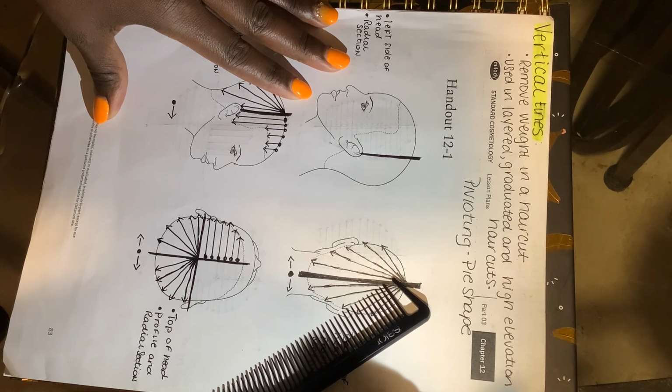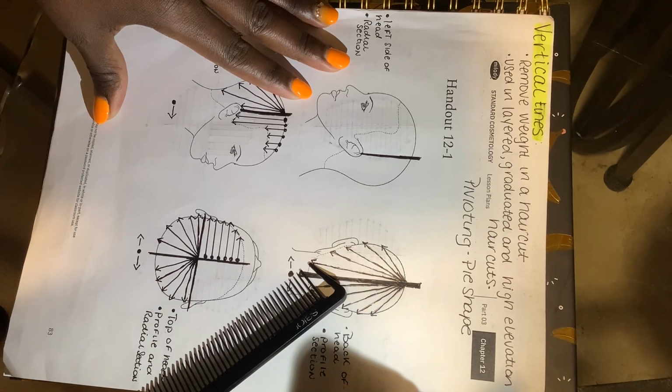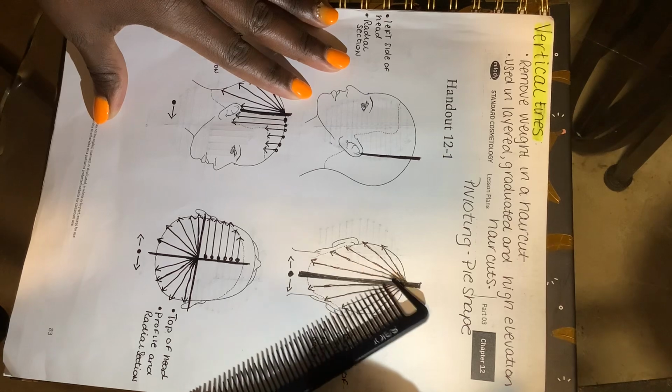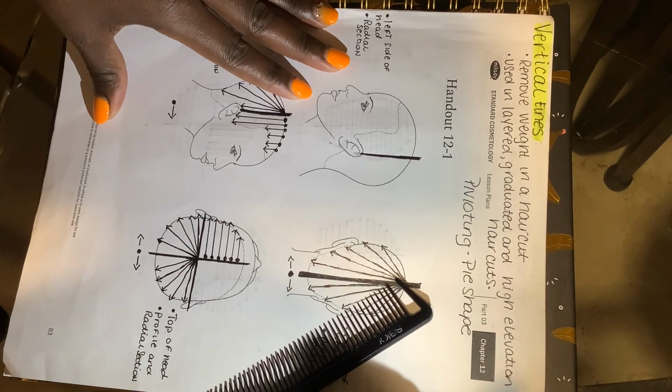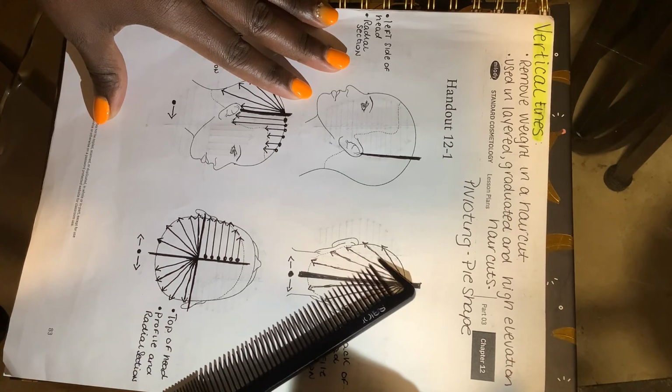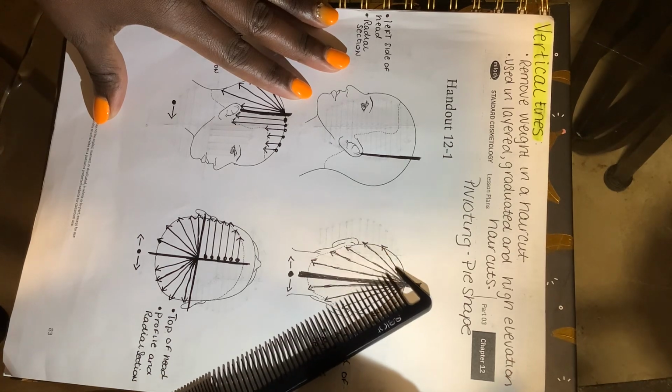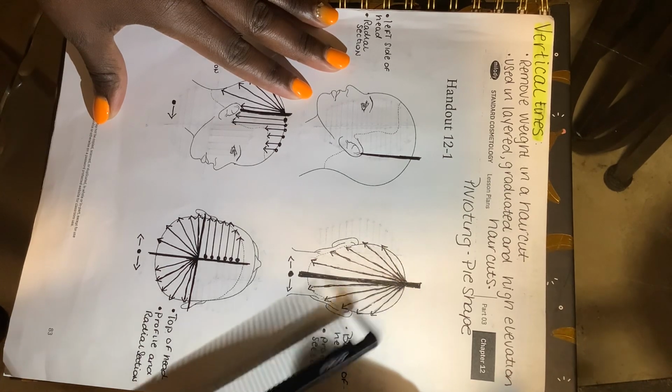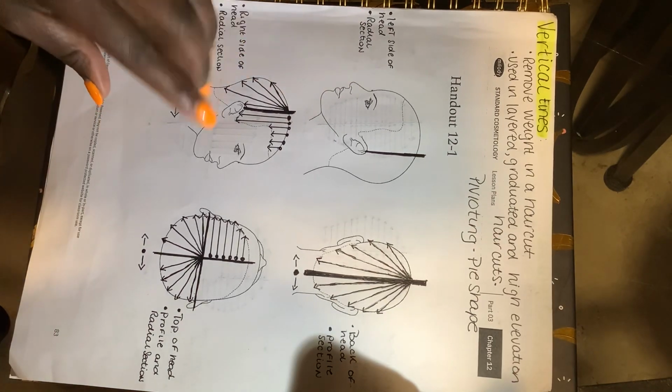Interior, I'm working my way down to the back of my head. Subsectioning for this haircut is pivoting shapes.